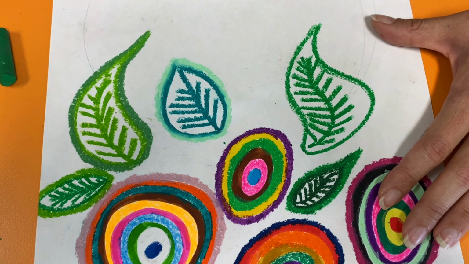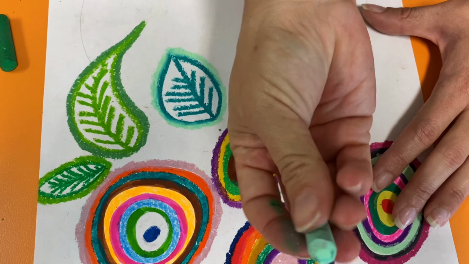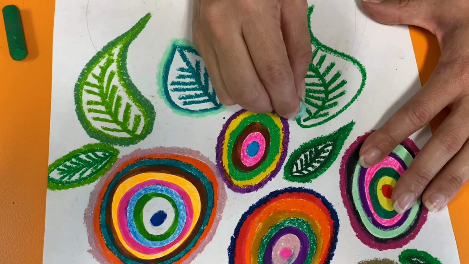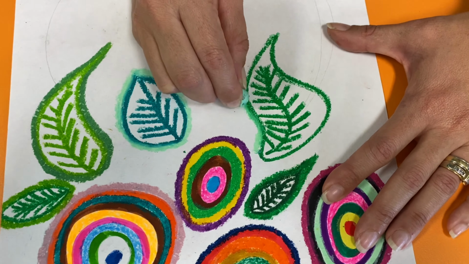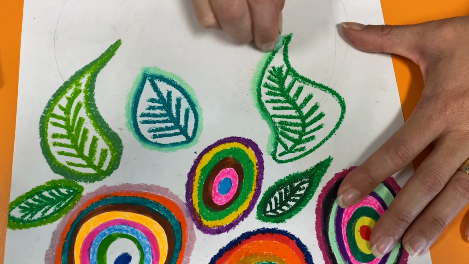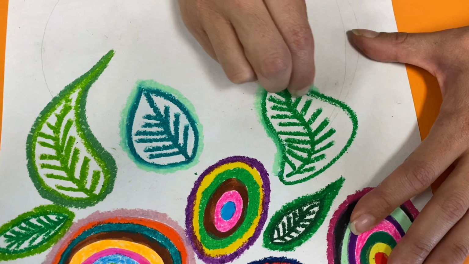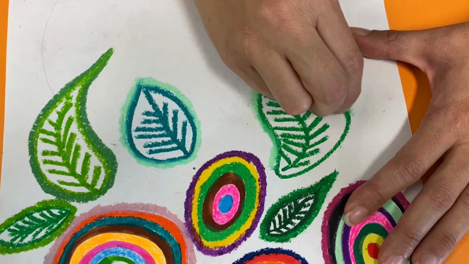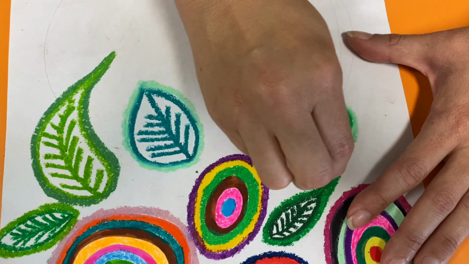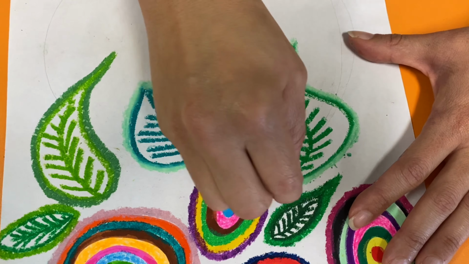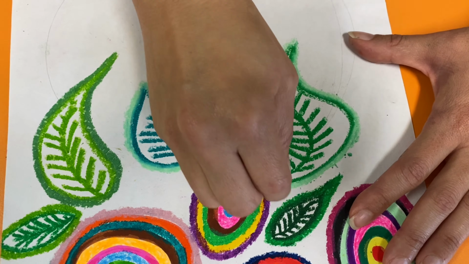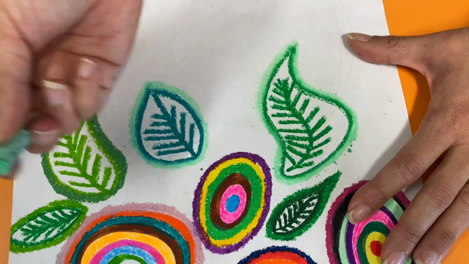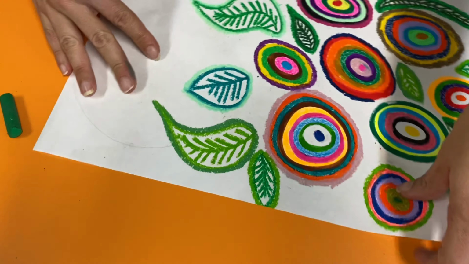The other thing that makes it look great is if I get a different colour green, and at the end I'm going to go around my leaf. Okay, it's all this extra little detail that at the end makes your artwork stand out and look amazing. Have a look at that.